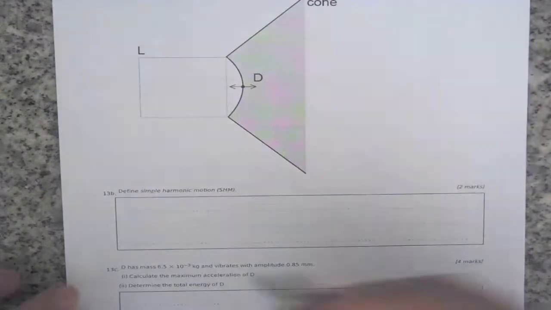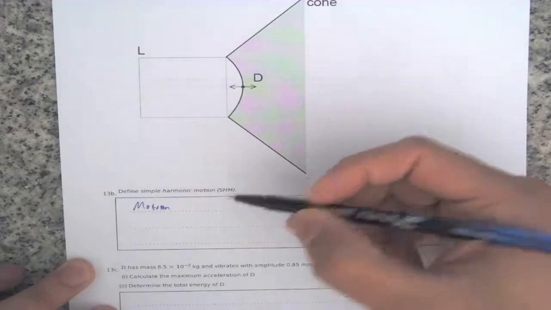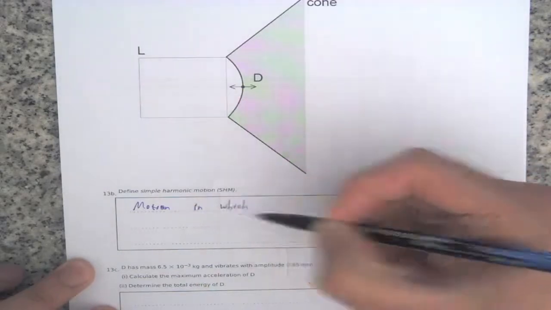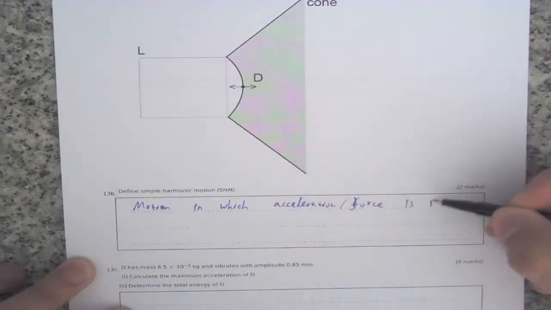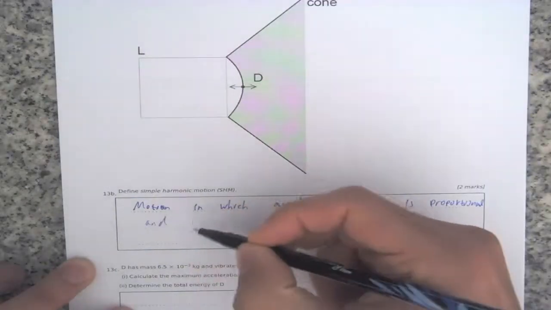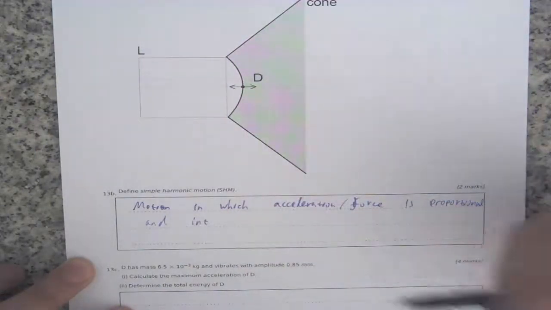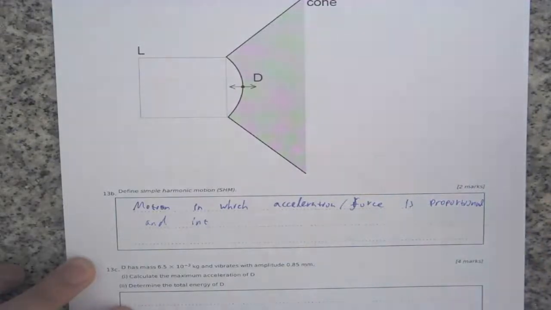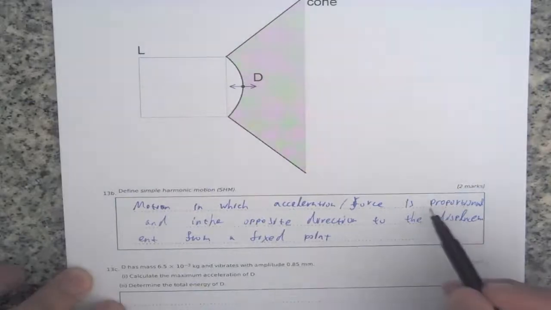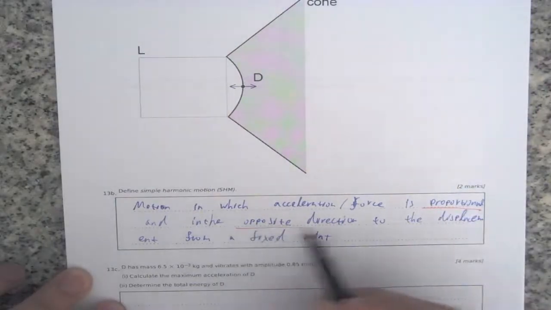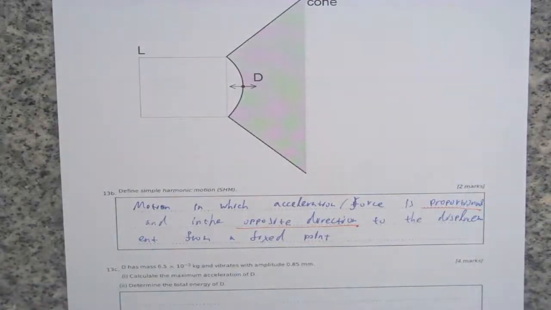How do you define that? Simple harmonic motion is the motion in which the acceleration or the force, any term here is acceptable, is proportional and in the opposite direction to the displacement from a fixed point or from an equilibrium position. This is how you define simple harmonic motion. You have to state that it's proportional and of course you have to state the direction. This is how you get these 2 marks.